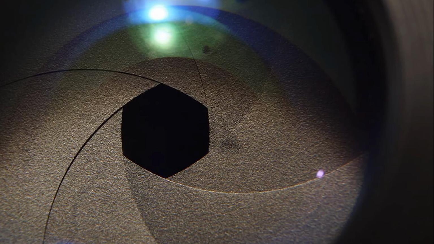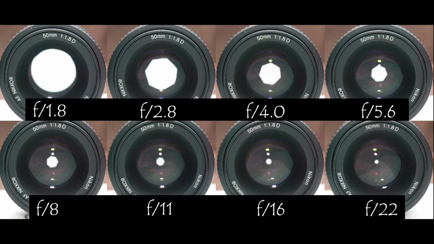Aperture is a hole in the lens which controls the amount of light which is entering the camera. The bigger the aperture, the more light passes through it. The smaller the aperture, the less light passes through it. The aperture is also known as f-number or f-stop.